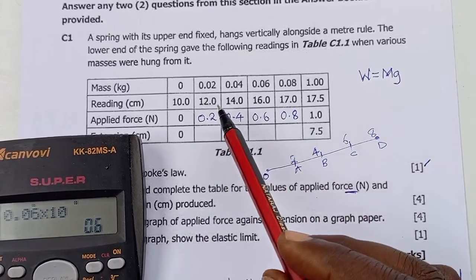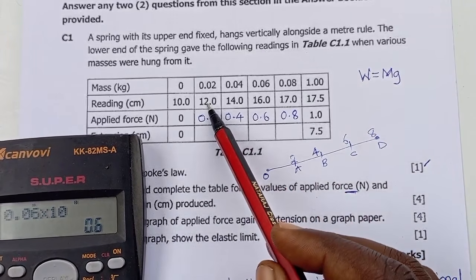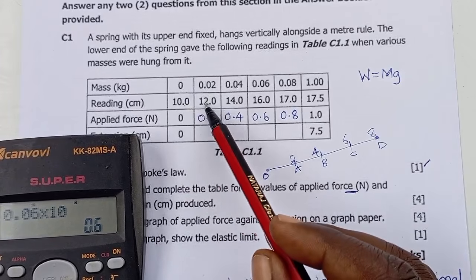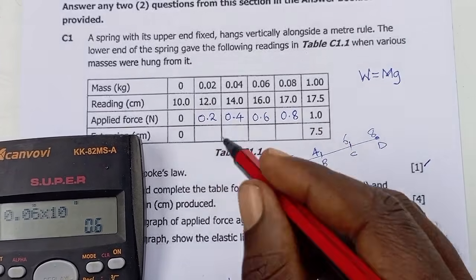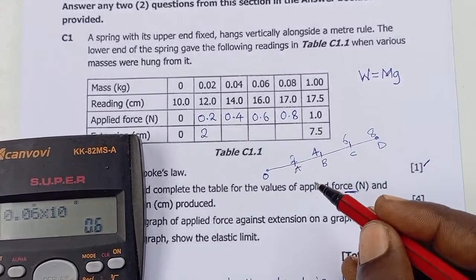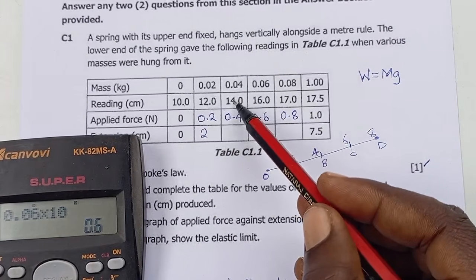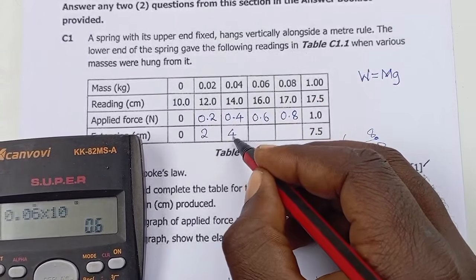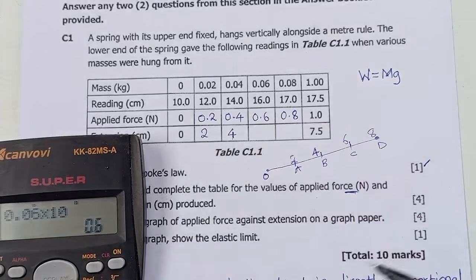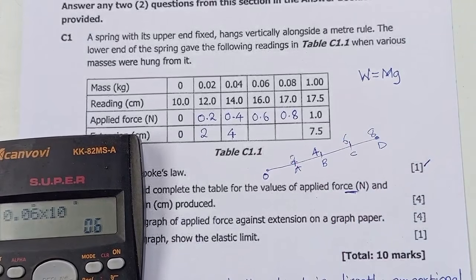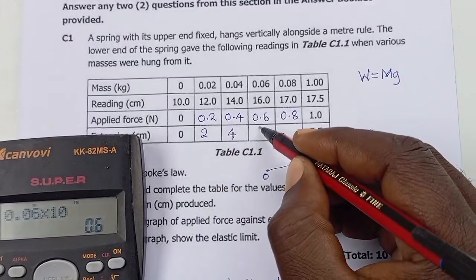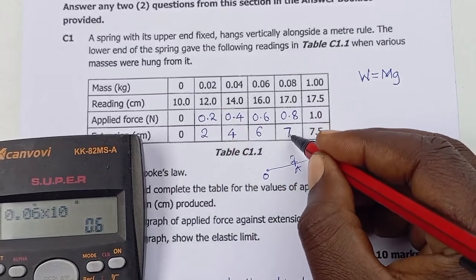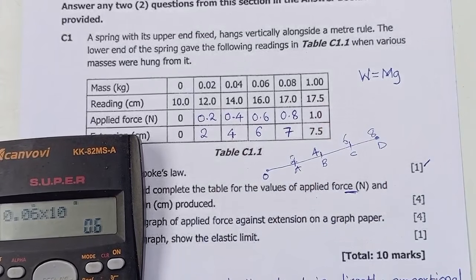In this case, the readings were 12 here. The starting point was 10. So you say 12 minus 10, you are going to get 2. This is how we need to fill that up. I go to this one, 14 minus the starting point 10, which is 4. This is 16.0, the same as 16. So 16 minus 10, that is 6. 17 minus 10, that is 7. We are done. So this is what we need to do.